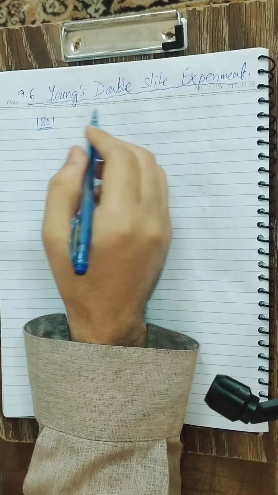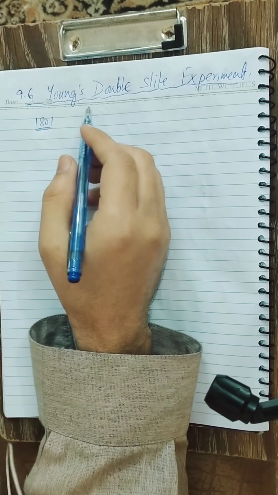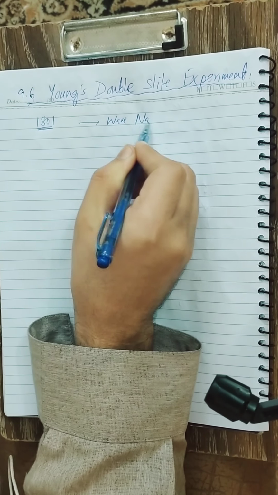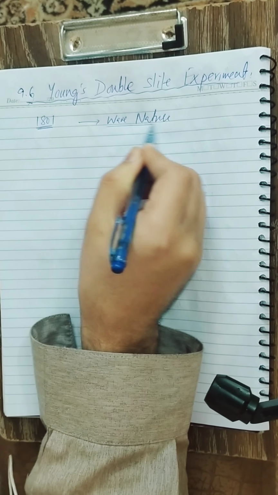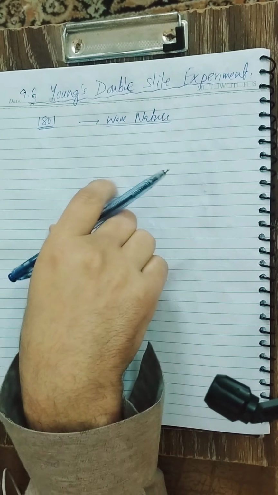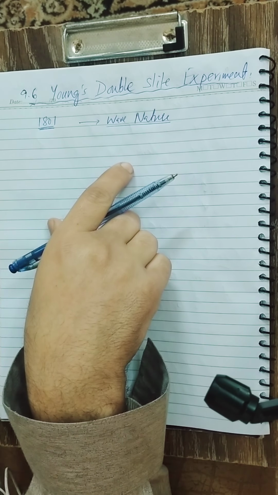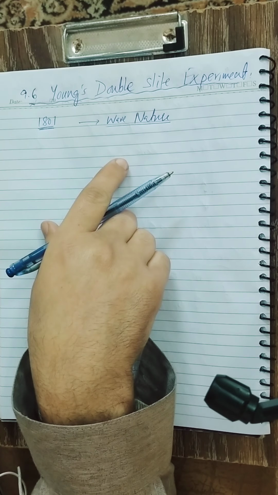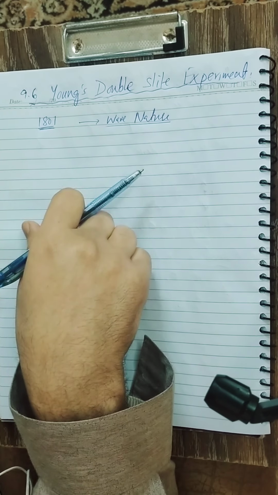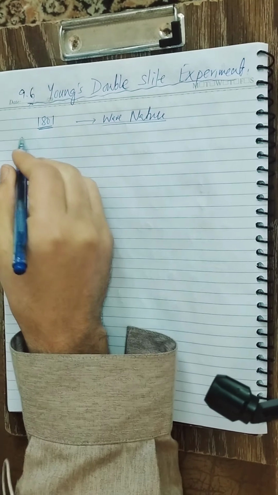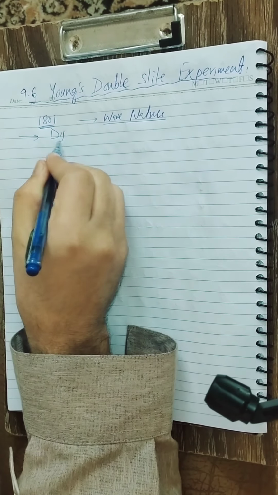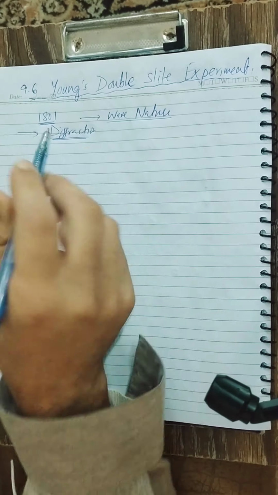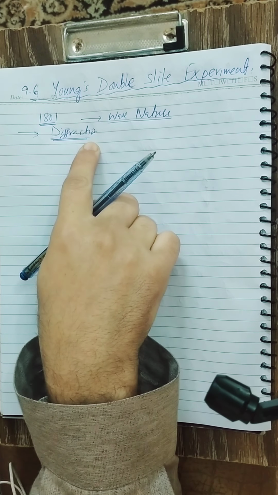This means Thomas Young supported the wave nature of light, as Huygens' principle supported the wave nature. The principle of this experiment is based on division of wavefront, because the principal phenomenon here is diffraction. Diffraction is the principal phenomenon in the Young double slit experiment. So it is based on division of wavefront.